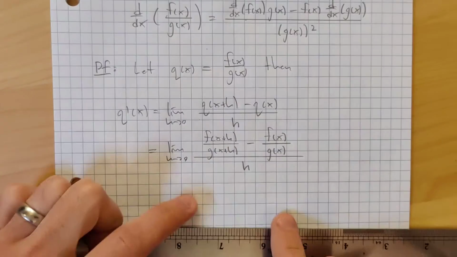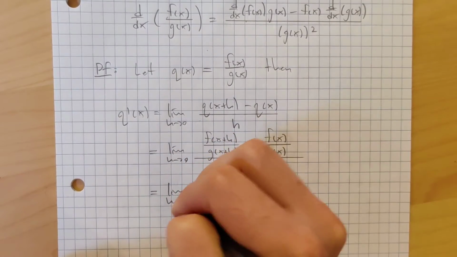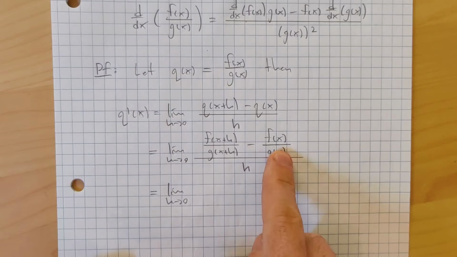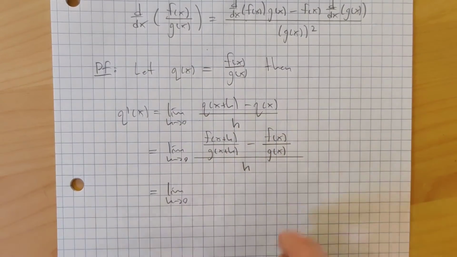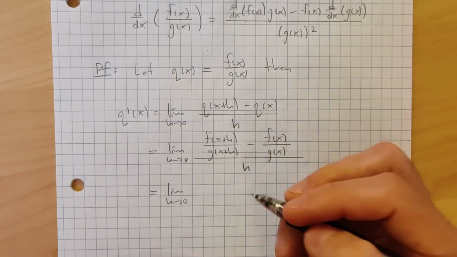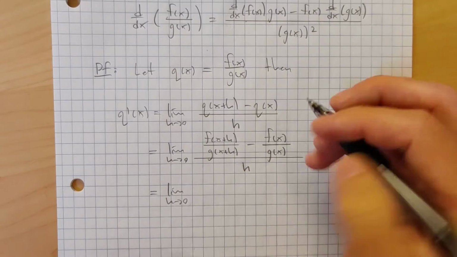And all this stuff is still divided by h. All right. So I'm just going to get a common denominator on top and add everything up, and then I can make this into one big fraction. So to get a common denominator on top, I'm going to multiply the top and bottom here by g of x, the top and bottom here by g of x plus h.